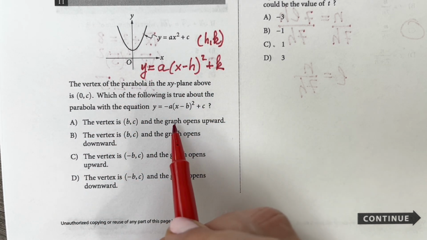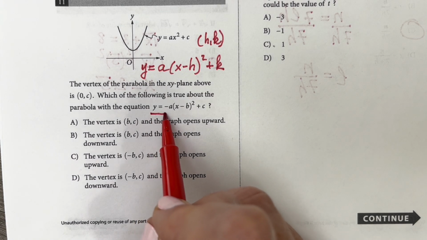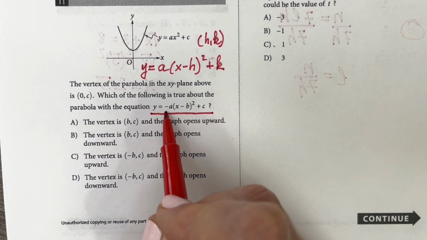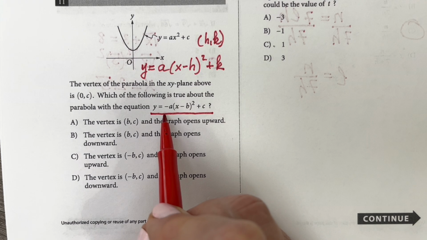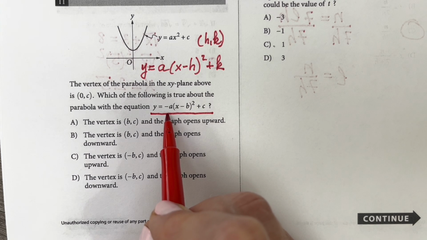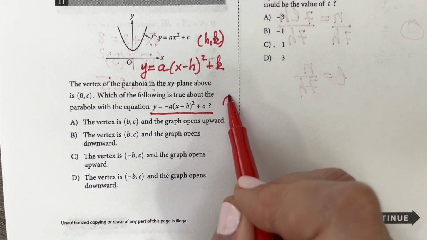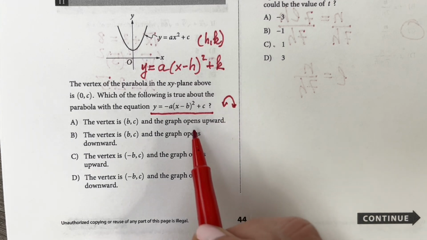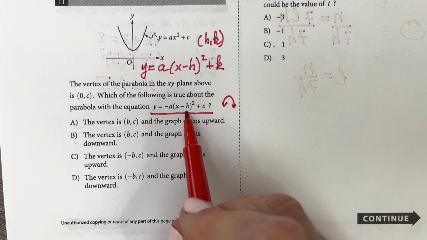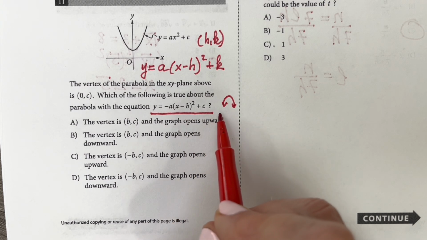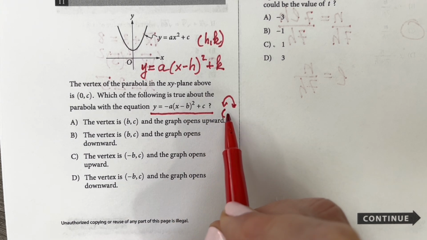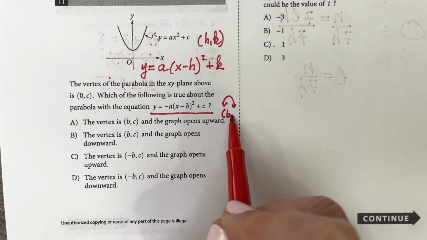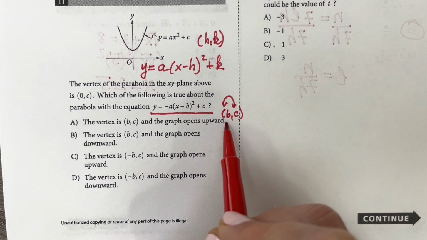Let me see the options. This is what we have to pay attention to. First, the coefficient here is negative a, so obviously the parabola should open downward, right? And what are the coordinates of the vertex? In our case, the vertex is located at b and c.